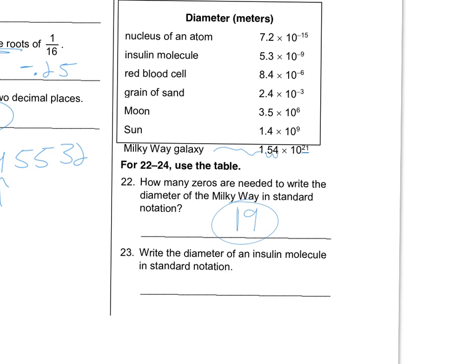Now, the next one does want you to write it in standard form. All right? It's talking about the diameter of an insulin molecule. So we're moving the decimal to the left 9 times. So that would be 1 and how many zeros? 8. So decimal 1, 2, 3, 4, 5, 6, 7, 8, 5, 3. There we go.